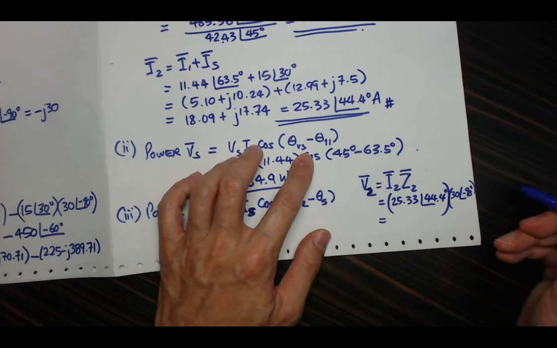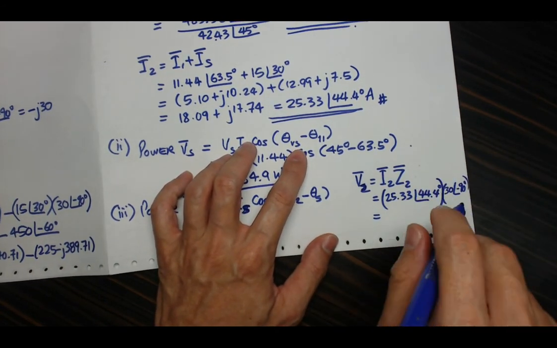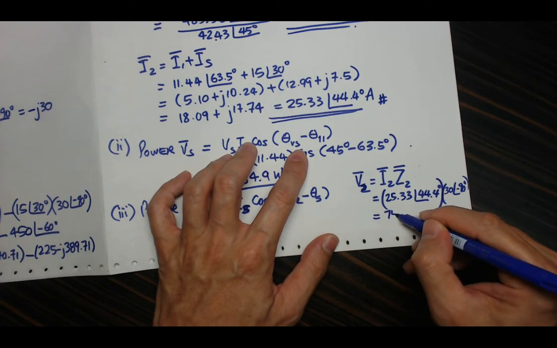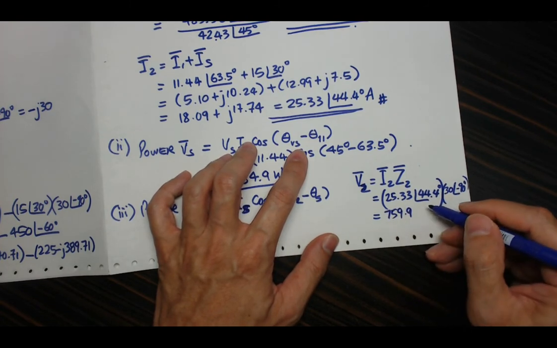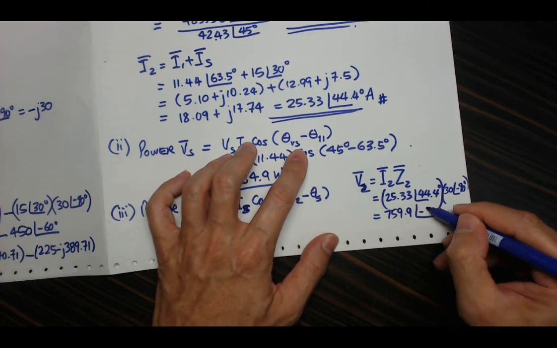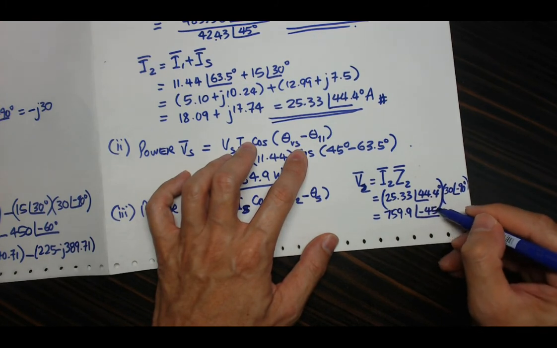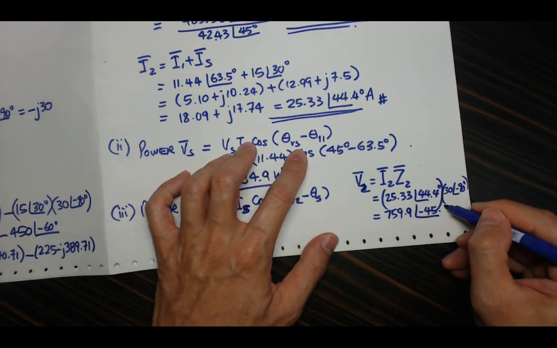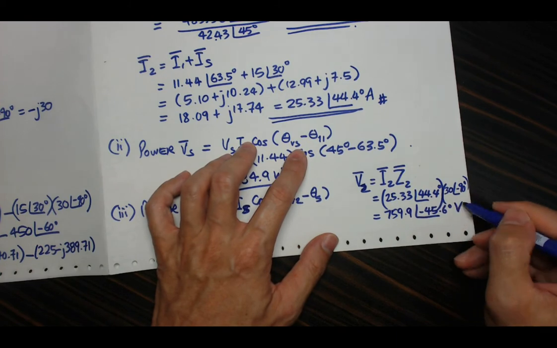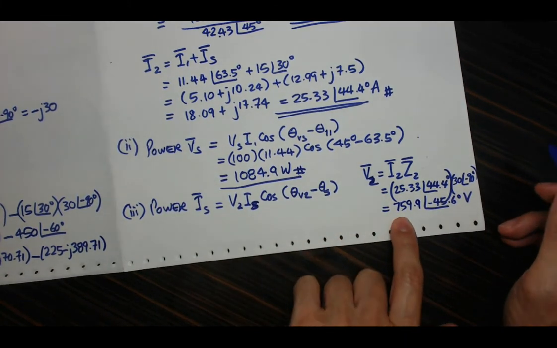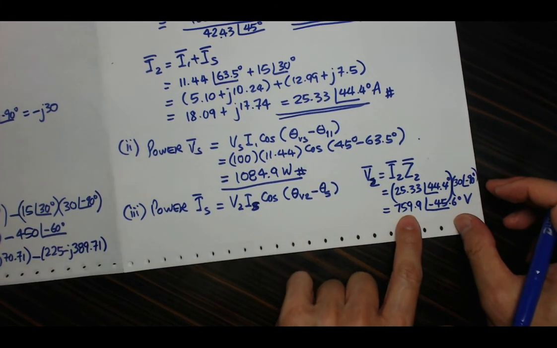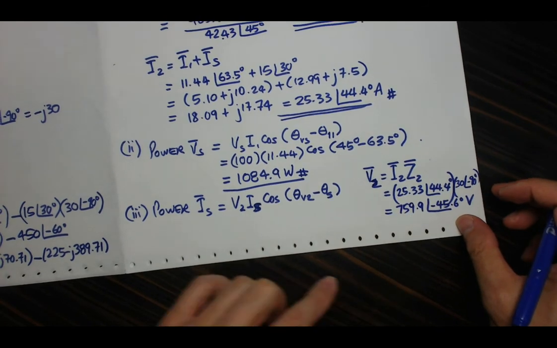So that gives me V2 of 759.9 angle of minus 45.6 degrees volt. So V2 magnitude, or the RMS value, is 759.9.